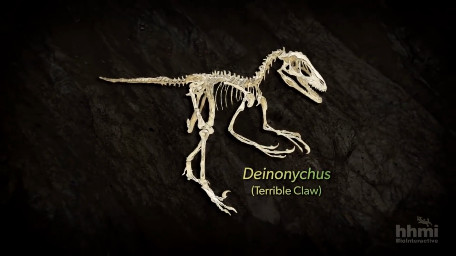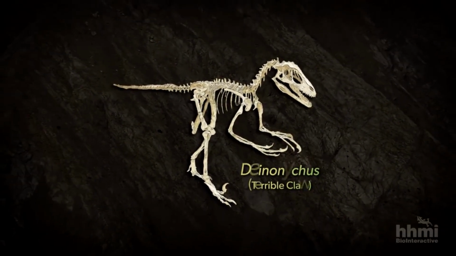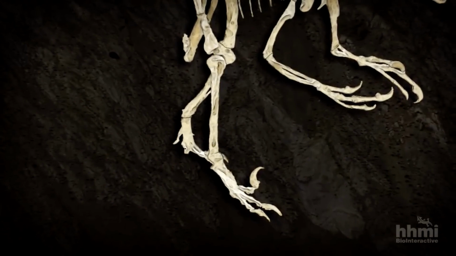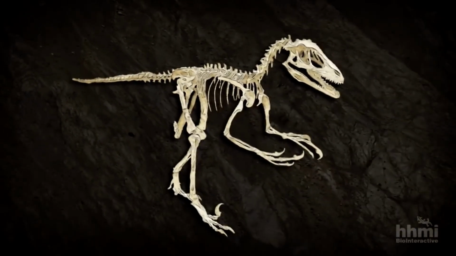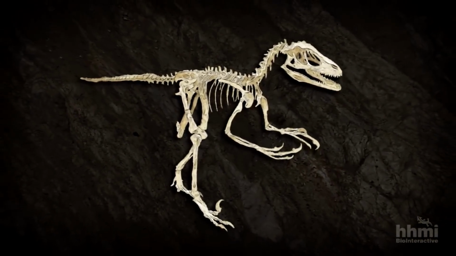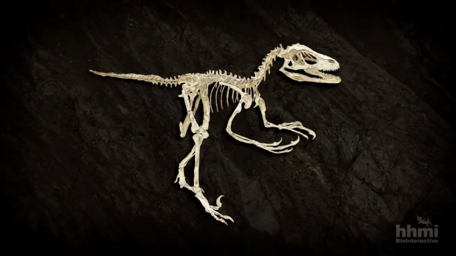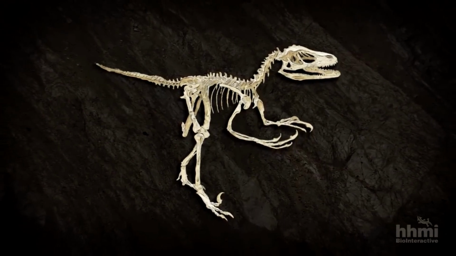Deinonychus was small, with a delicate build. It ran upright on two legs. It had a long, stiff tail for balance. Not all dinosaurs were big and lumbering. Ostrom hypothesized that the animal would scale its prey and start using its slashing claw and probably eating the animal while it was alive.